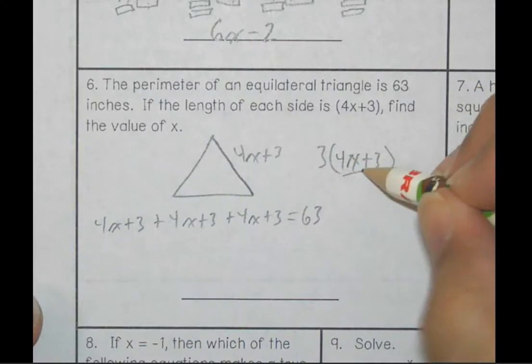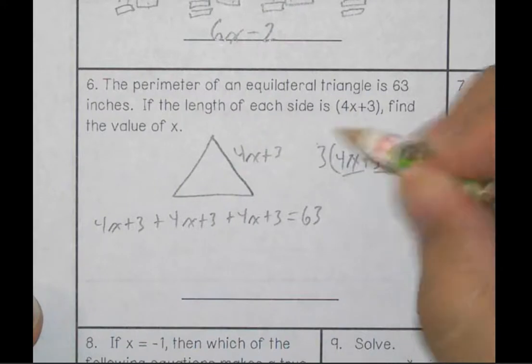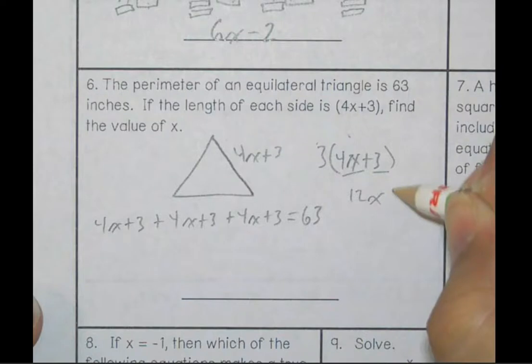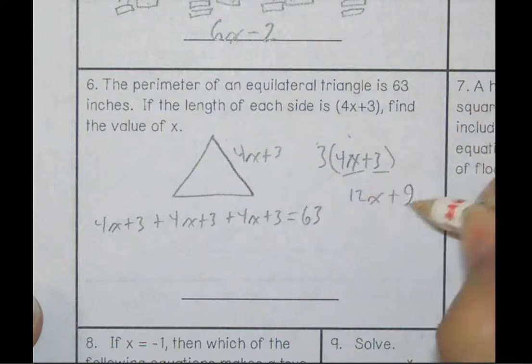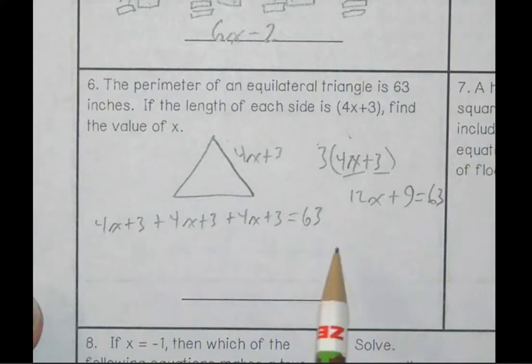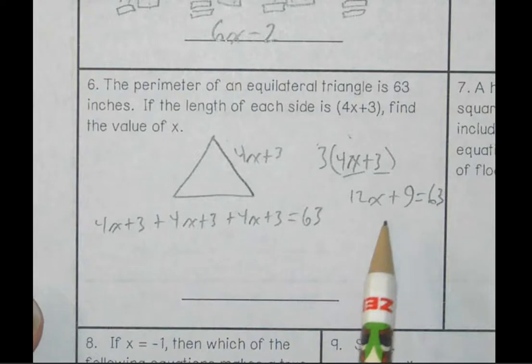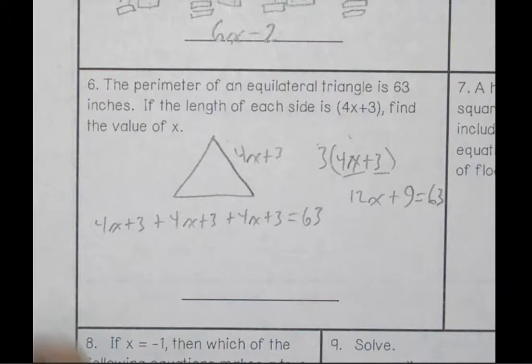That's 3 burgers and 3 fries. So 3 times 4x would be 12x, and then 3 times 3 is 9. And so I would have this equals 63. Either way, you simplify by combining like terms, or you did it this way. From here, you need to isolate x and then solve, and then you'll get the final answer.